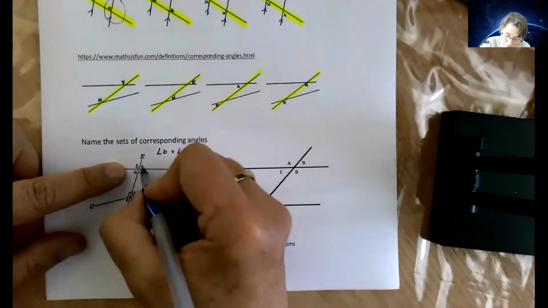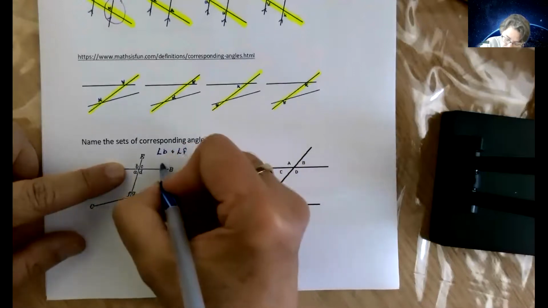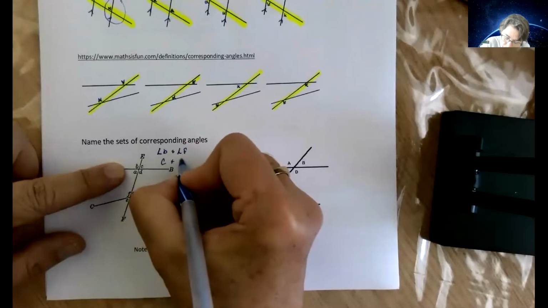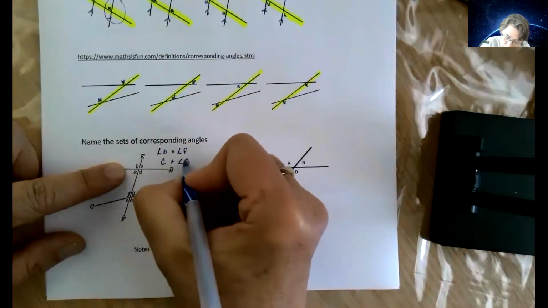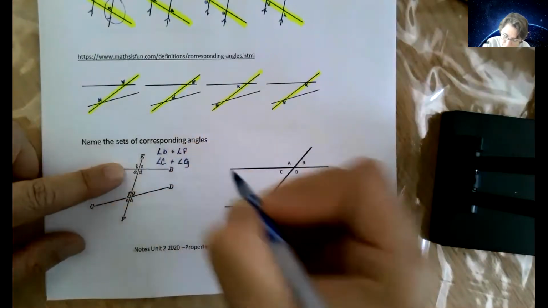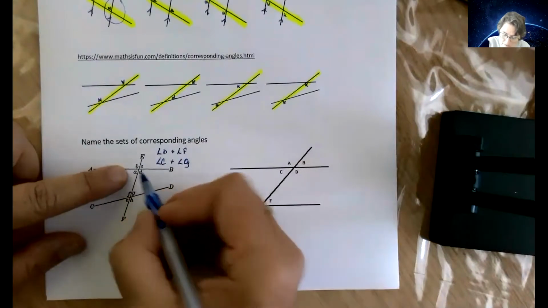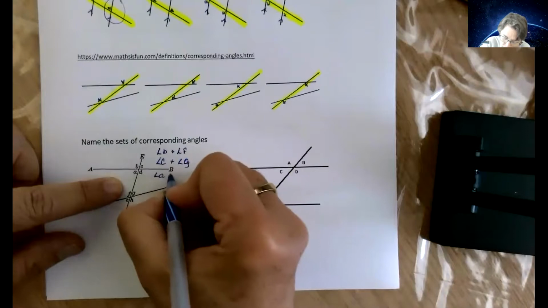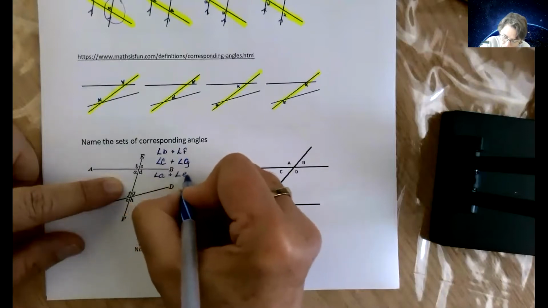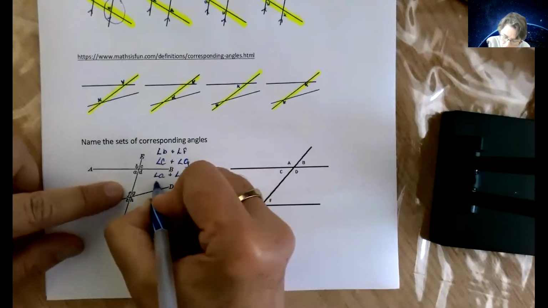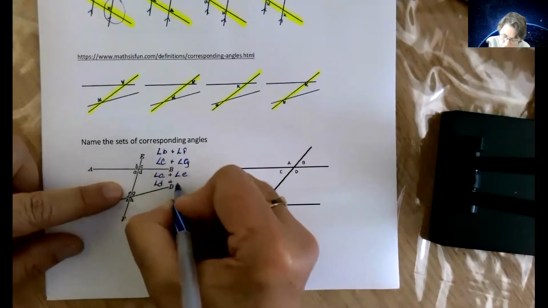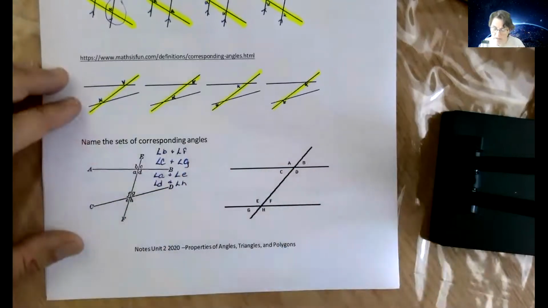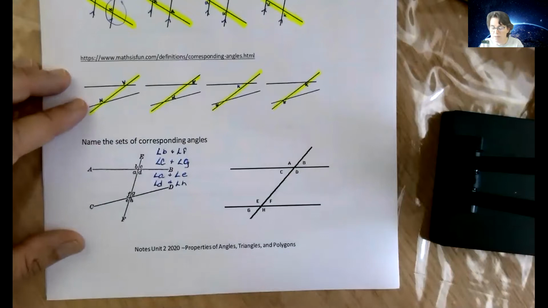B and F, C and G, angle A and angle E, angle D and angle H. And there we go. There's always going to be 4 sets.